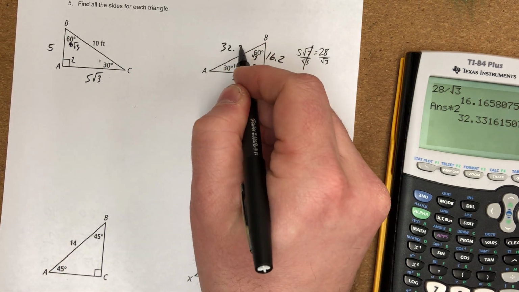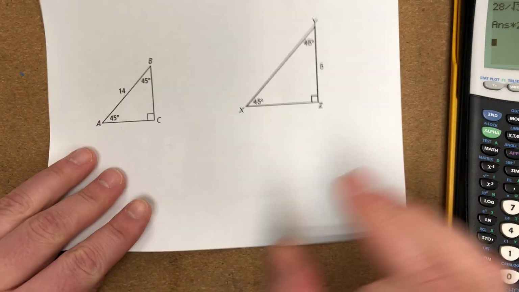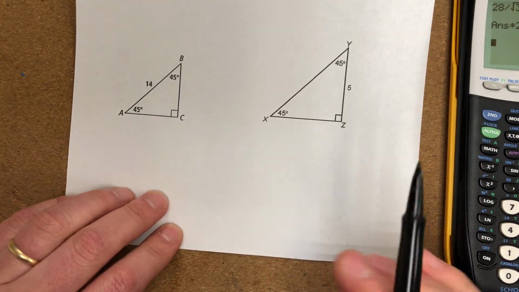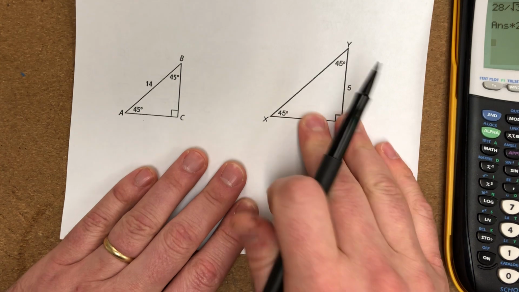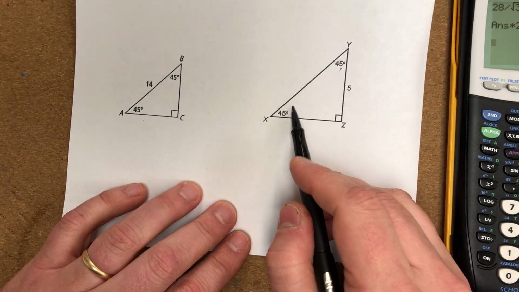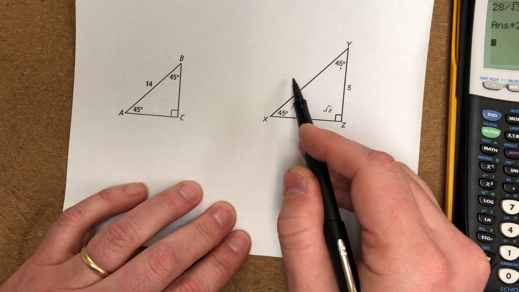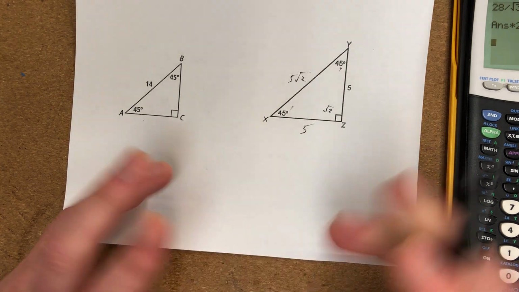All right, and I do want to go help Mr. C, but I just want to finish this up real quick. So let's look here. We'll start with this one. This one's the easier one. It's a 45, 45, 90. That's 1, 1, square root of 2. So 5 root 2. That easy.